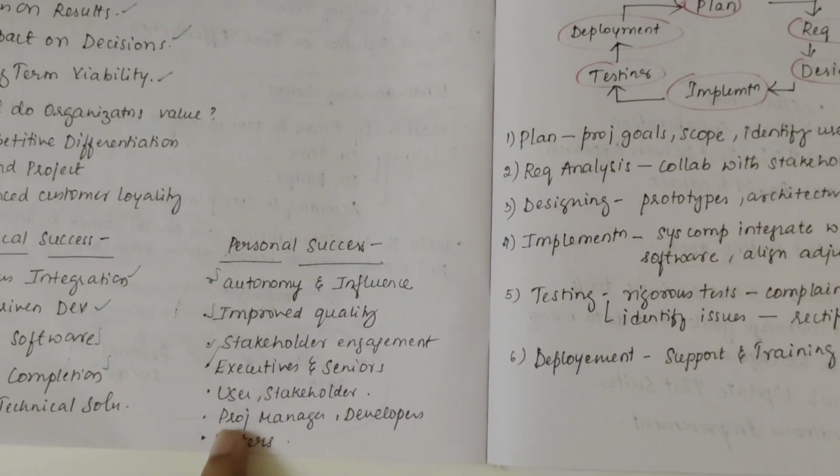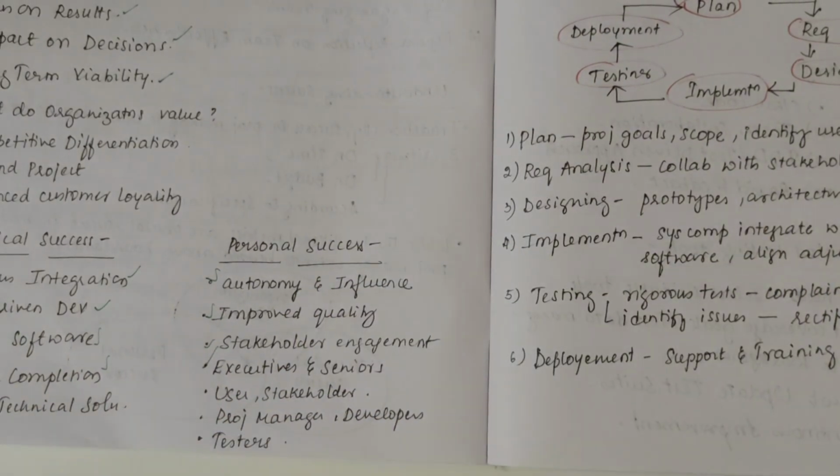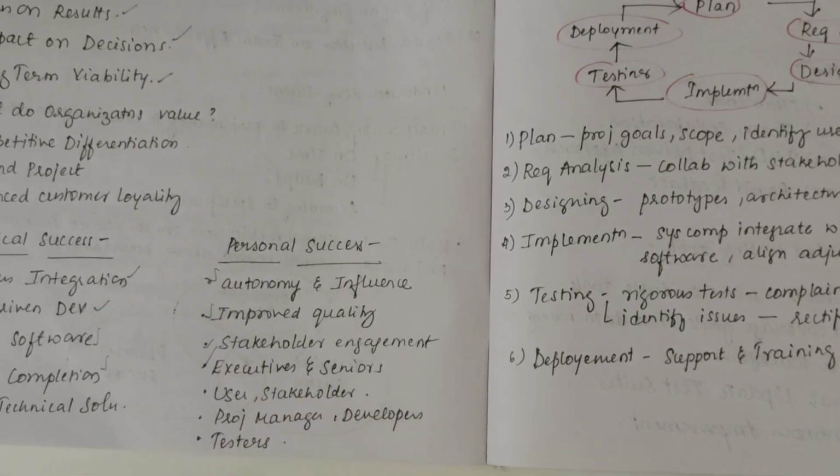Then we have executives and seniors. From the executives' and seniors' perspective, if their subordinates or the sub team completes a project, for them it is a success.